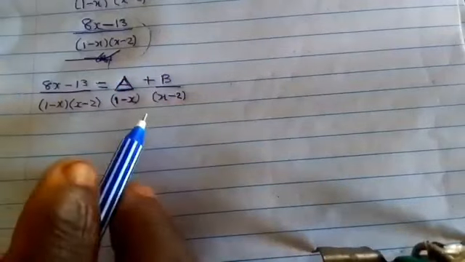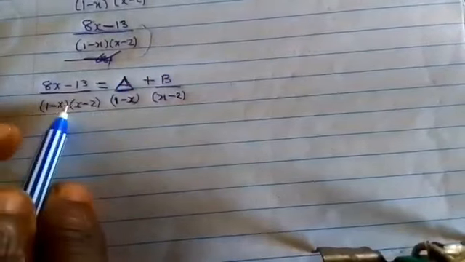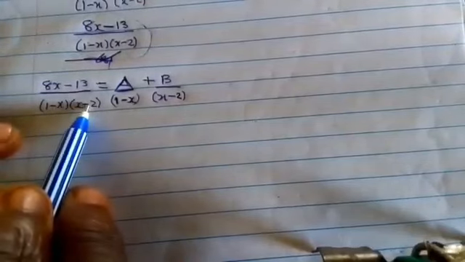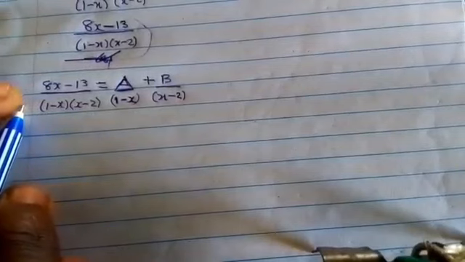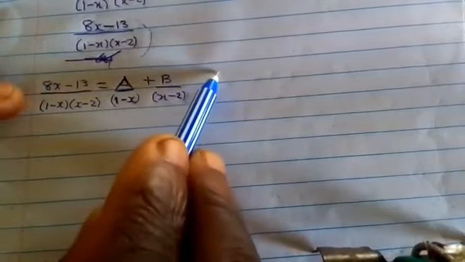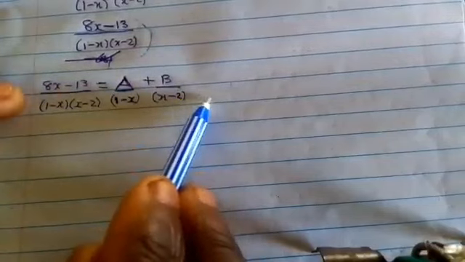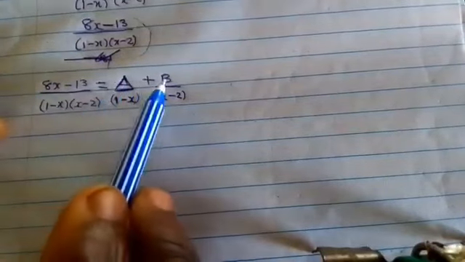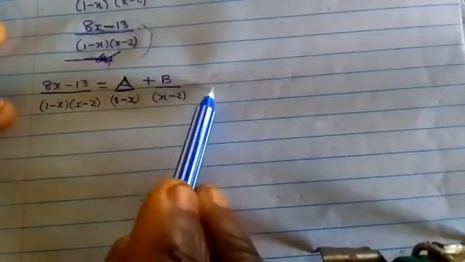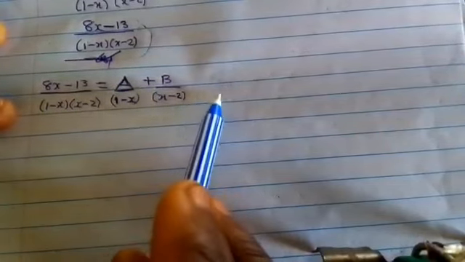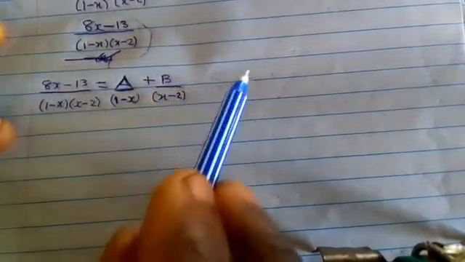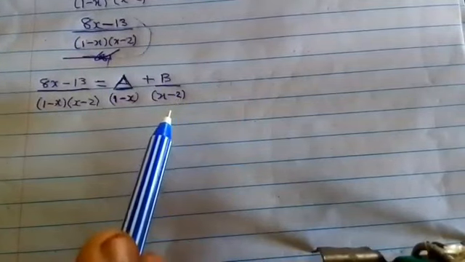Now let's say, for example, if you are having 3 denominators, let's say you have also another one, which means you are just going to say plus c over that denominator that you have. Now since here I'm just having 2 denominators, I'm just going to end at b. If I'm having 3 denominators, I can just say plus c over that denominator that I'm having. If you are having 4 denominators, you can also add plus d, or 5, you can say plus e, then divide by that denominator that you have.